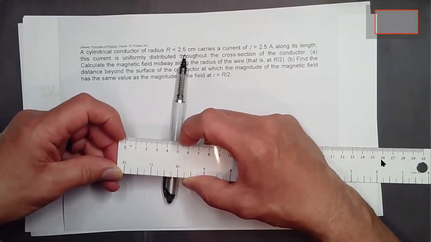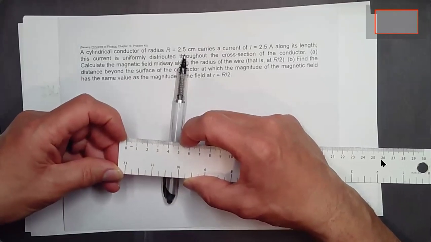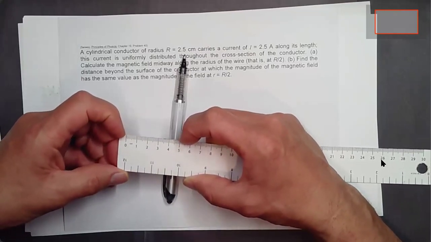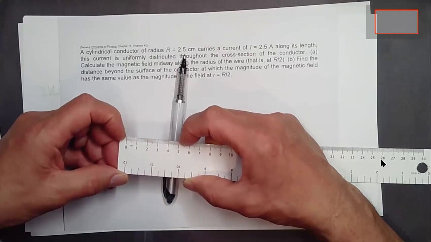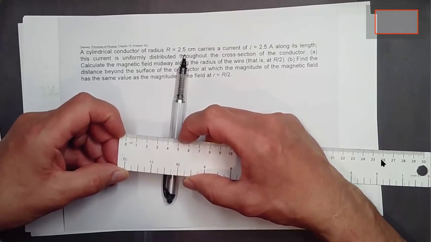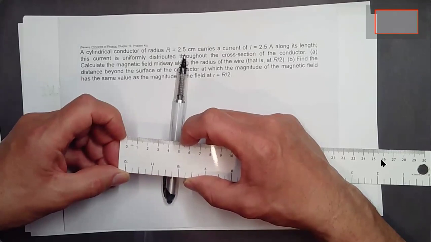Yeah, I don't know. Maybe there's some place they use wires that thick. About the thickest wires I ever saw were in Japan.